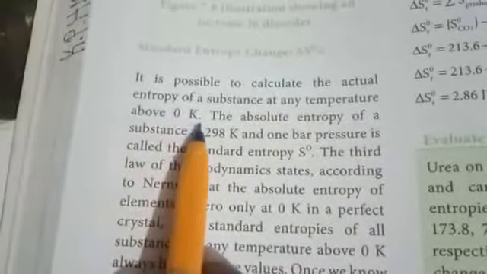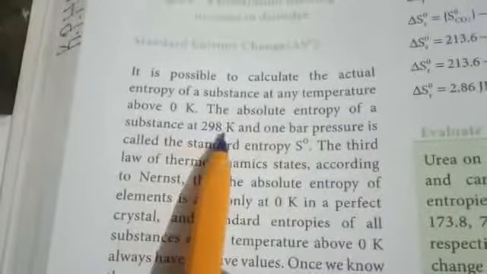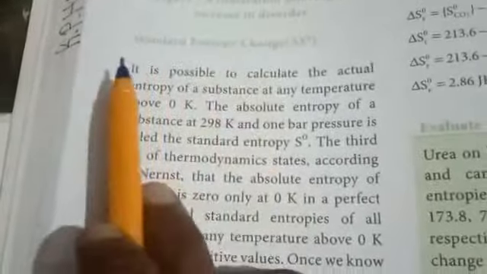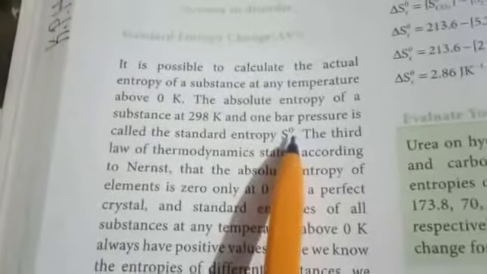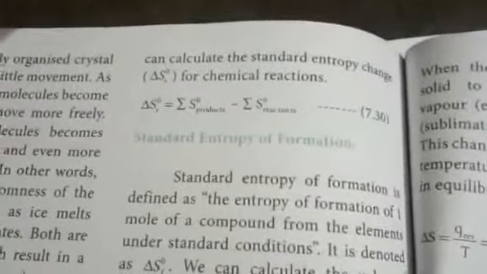Next, standard entropy change. Entropy means delta S. Standard means delta S degree. It is possible to calculate the actual entropy of a substance at any temperature above 0 Kelvin. The absolute entropy of a substance at 298 Kelvin and 1 bar pressure is called standard entropy. In a 2 mark question, define standard entropy. The standard entropy change of a reaction equals the sum of S degree of products minus the sum of S degree of reactants.